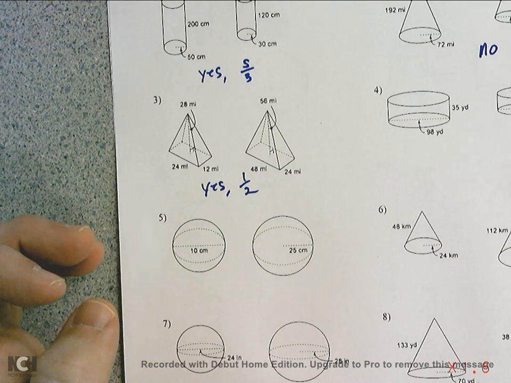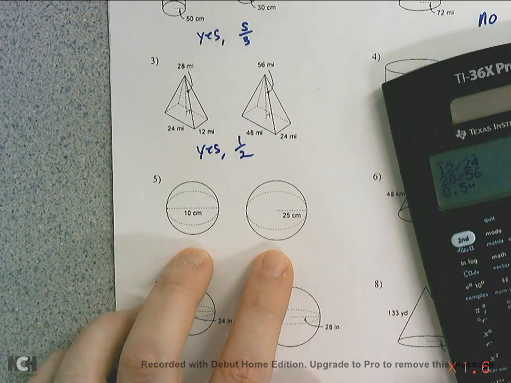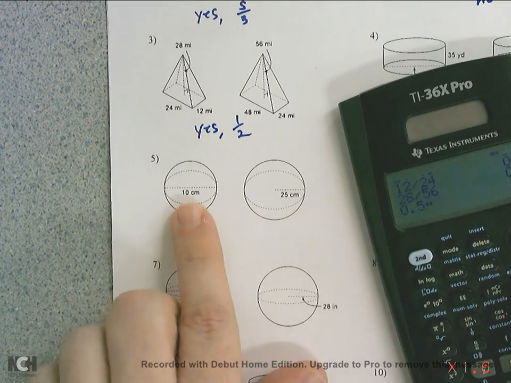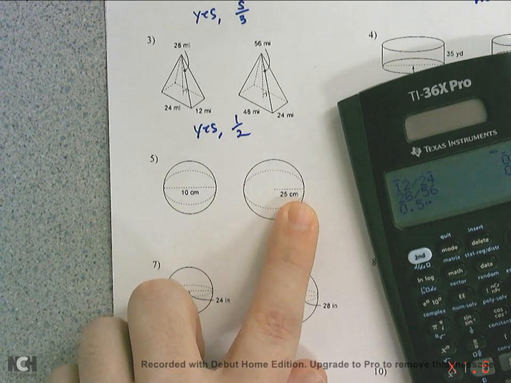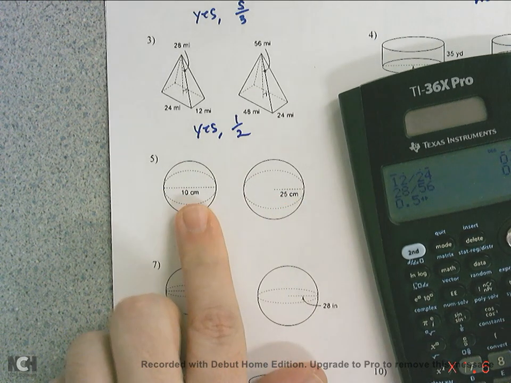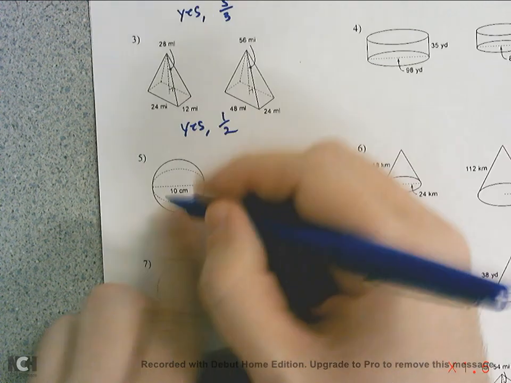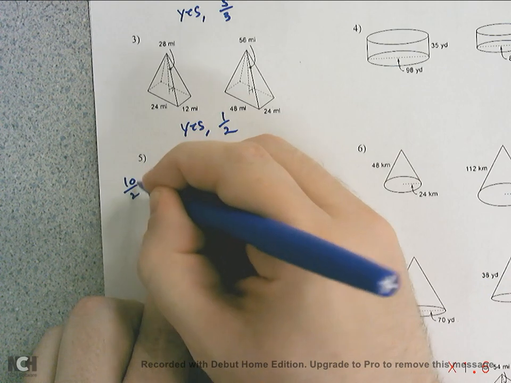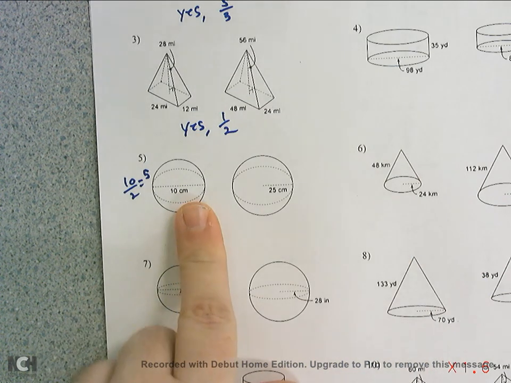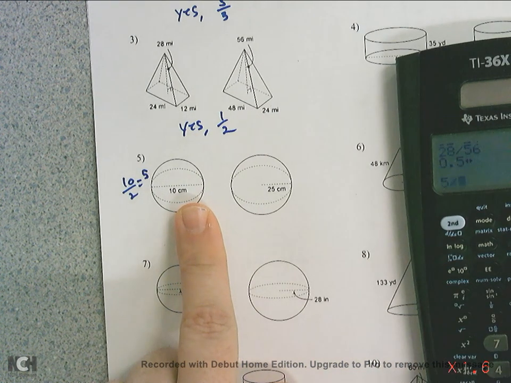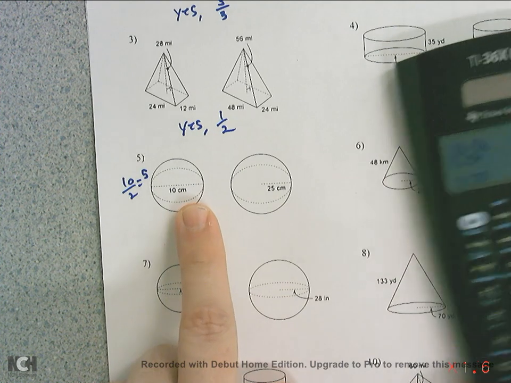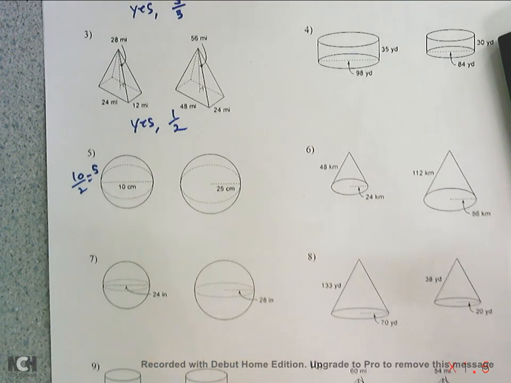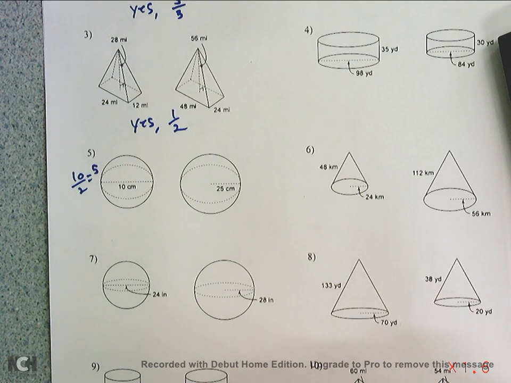Okay? Try one more. Let's do a sphere. So sphere, again, it gives me a radius on this side and a diameter on this side. So I want them both to be the same, so I'm just going to change this diameter to a radius, so that would be 5. So I'm going to do 5 divided by 25 is 0.2. There is only one measurement on spheres, and I'll give you a little hint here.